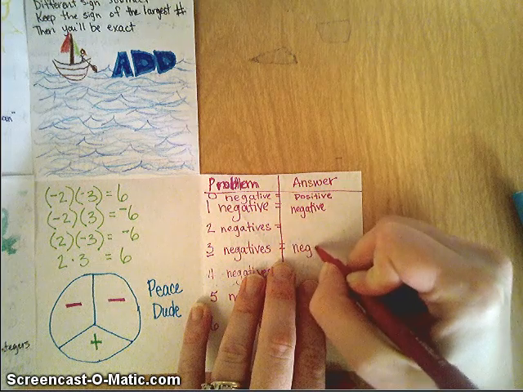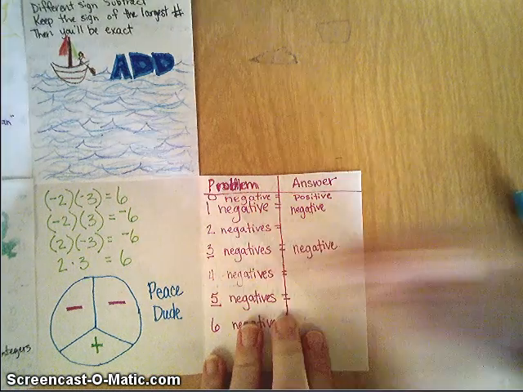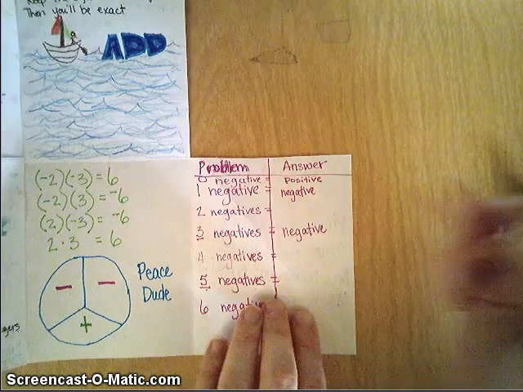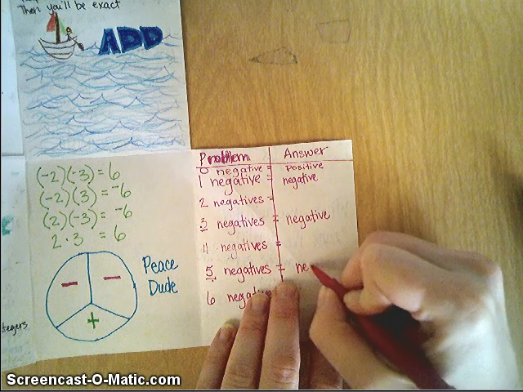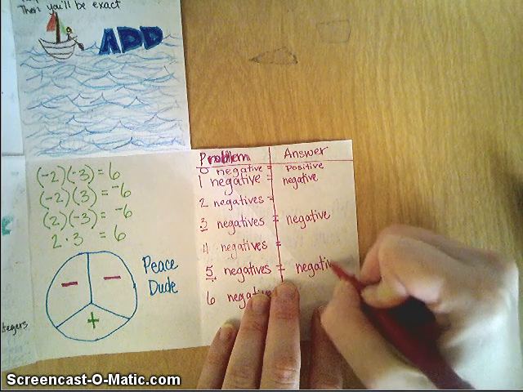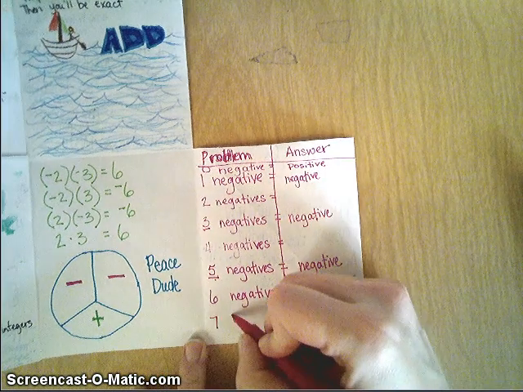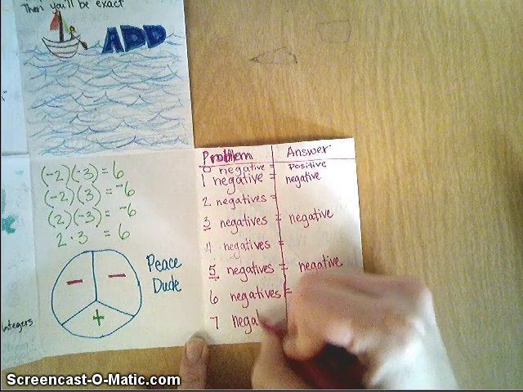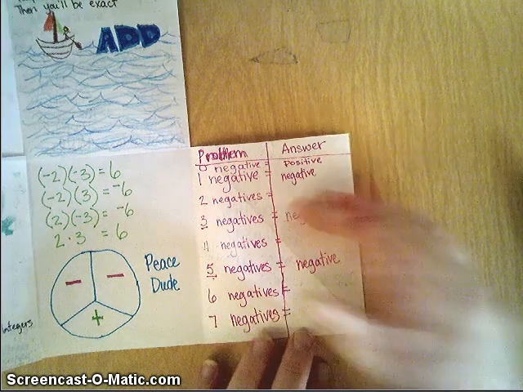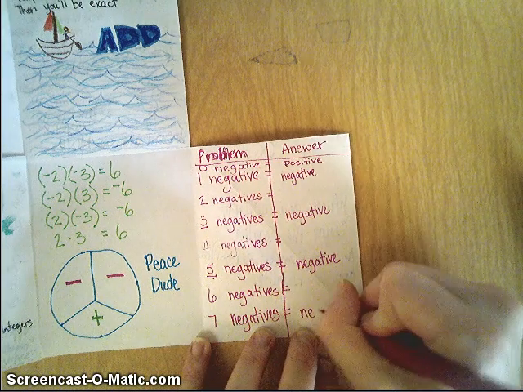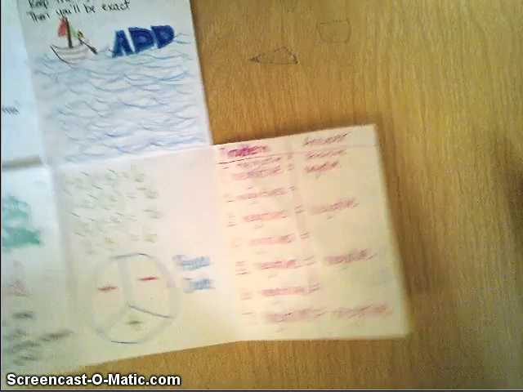It will give you a negative answer. 5 negatives in the problem, 5 is an odd number, so your answer will be negative. And if we were going to go ahead and do 7, if we had a big old problem that had 7 negatives in it, then our product would be negative.